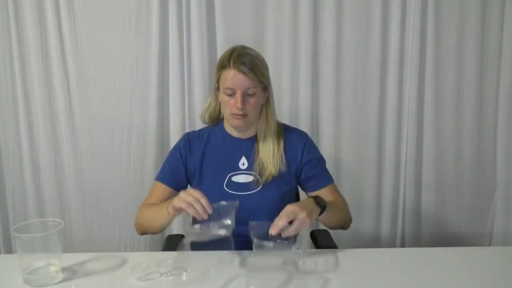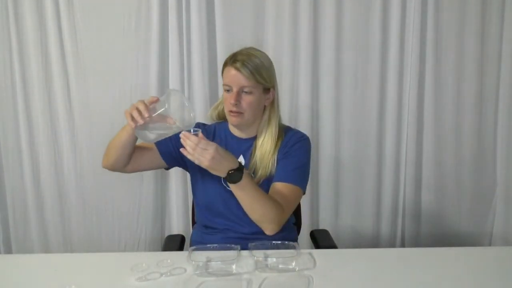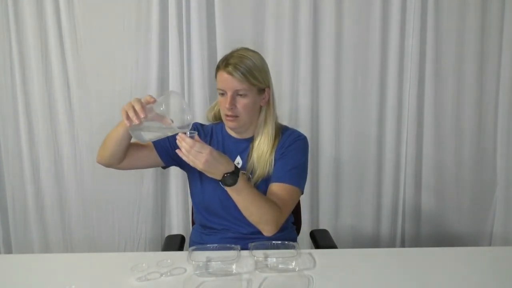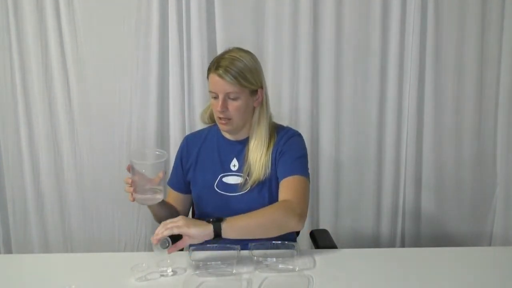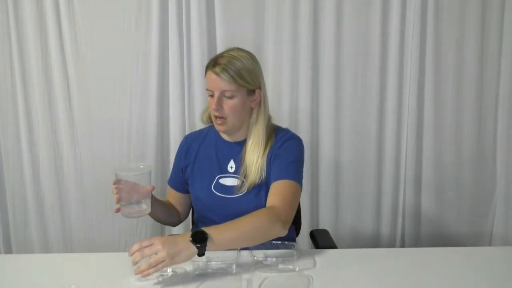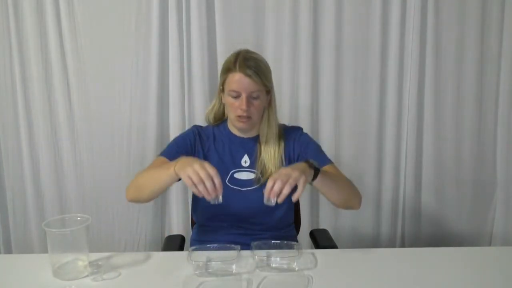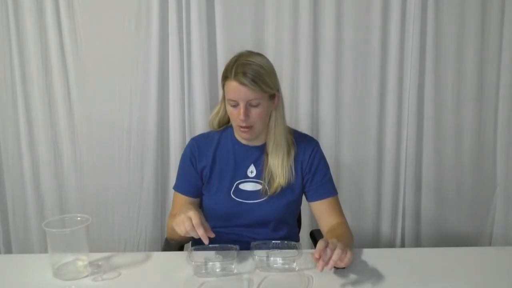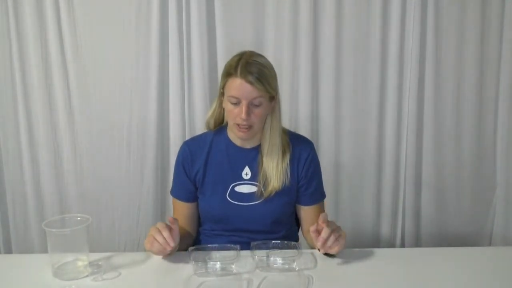So we're going to take our 2 containers, set them down flat. We're going to take our measuring cup and measure out 15 mLs and put it in one of the small cups. Measure another 15 mLs, put it in the other small cup. And then we're going to place the small cups into the deli containers. You can use tape on the bottom of the small cup so that it doesn't move around the container, but that's not required.